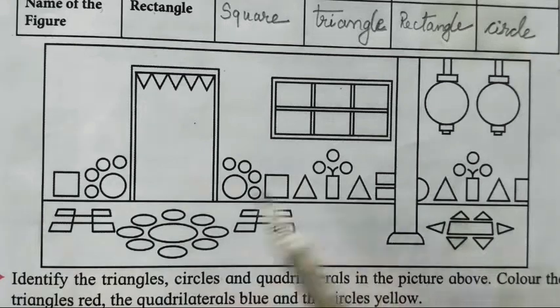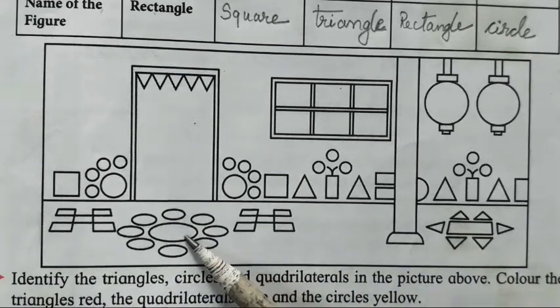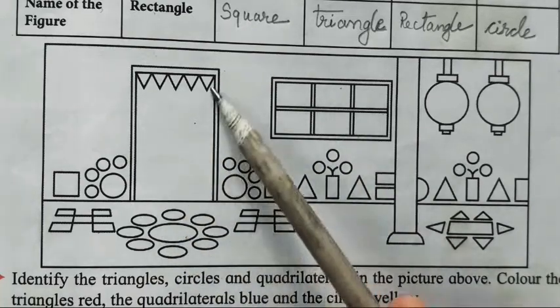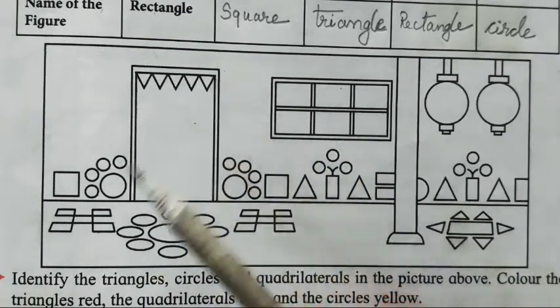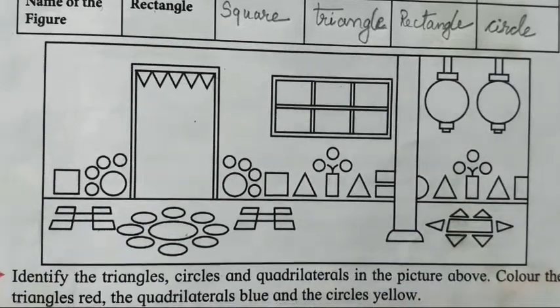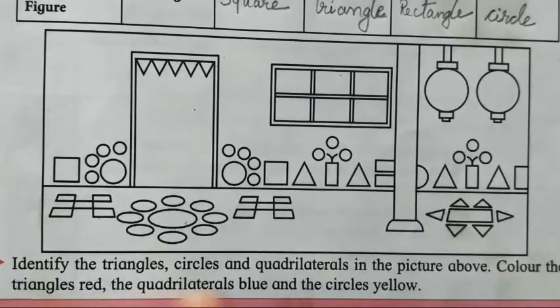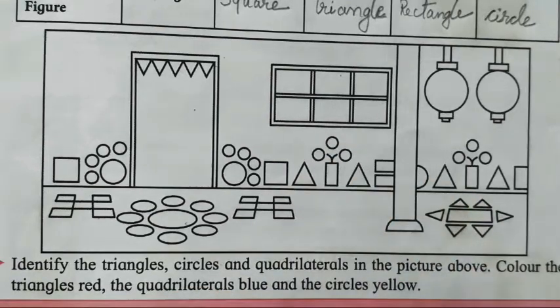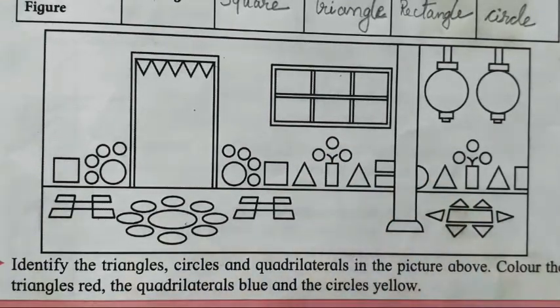So from this figure you all have to choose what are circles, what are squares, what are rectangles. This is also rectangle, this is a triangle. So there are many figures being given in the form of a diagram. You all have to choose and write, or color. It's been given the color, the triangles with red, the quadrilateral with blue and the circle with yellow. So this is the activity that you all have to do and color it.